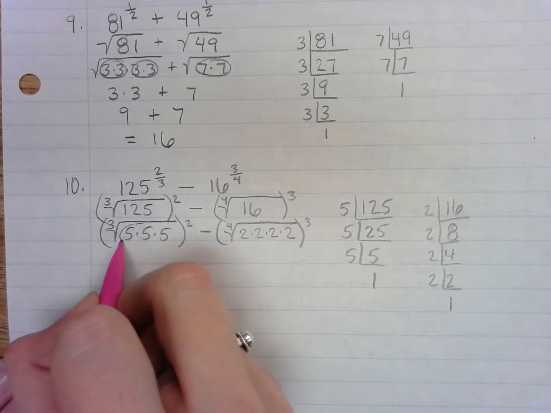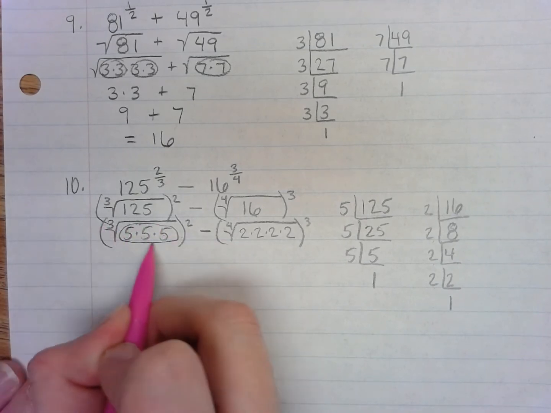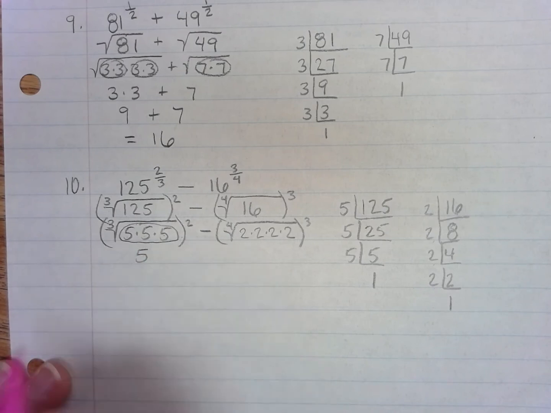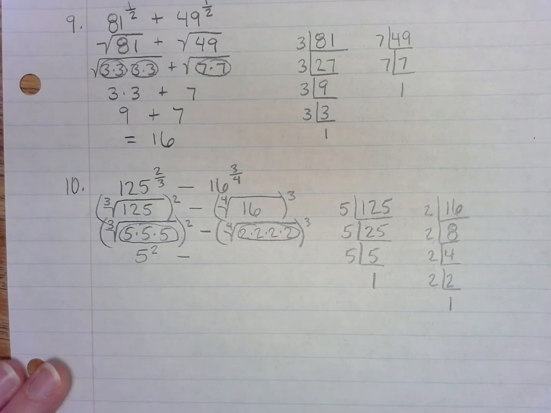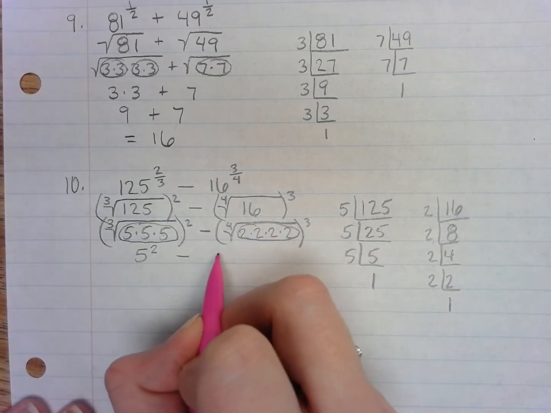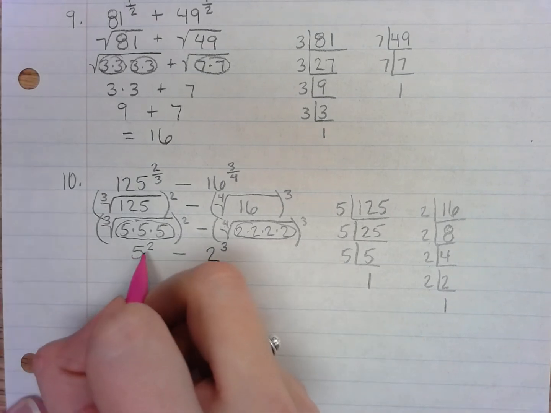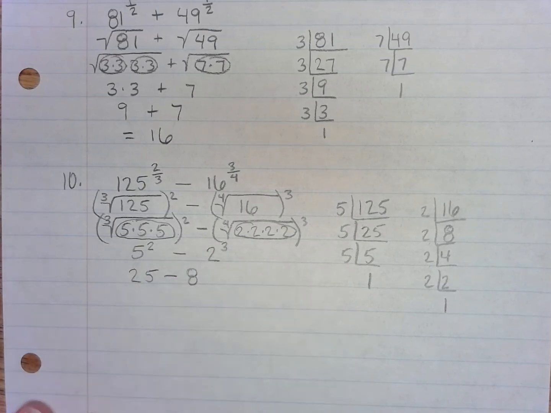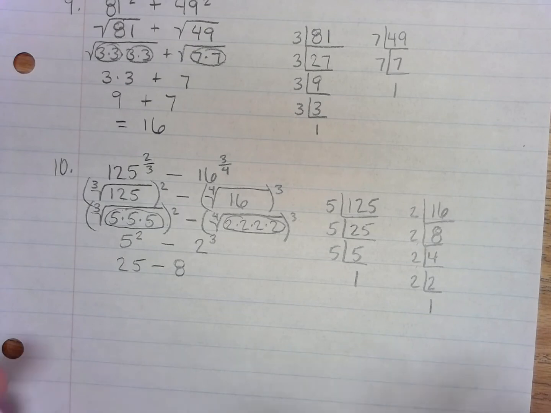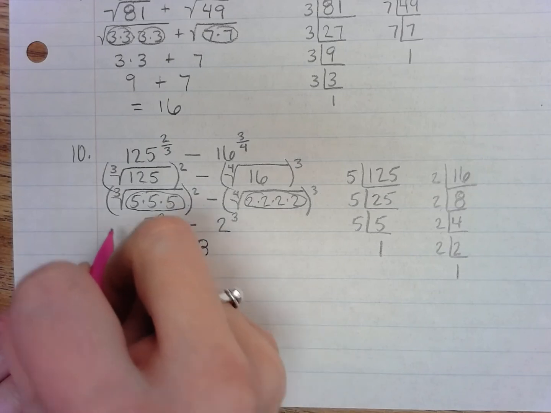So we have a group of 5s, 1, 2, 3 of them because our index number is a 3. So all of that cancels out and becomes just a 5. But don't forget your exponent, squared. Here we have 1, 2, 3, 4 2s because that's what our index number tells us we need also. All of that cancels, so 2 to the 3rd power. So we'll simplify by taking 5 squared, which is 25, subtracting 2 to the 3rd, which is 8. 2 to the 3rd is 2 times 2 times 2, so that equals 8. And 25, take away 8, is 17 for our simplified answer.